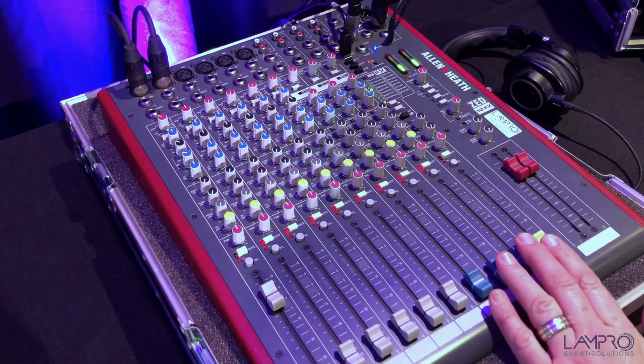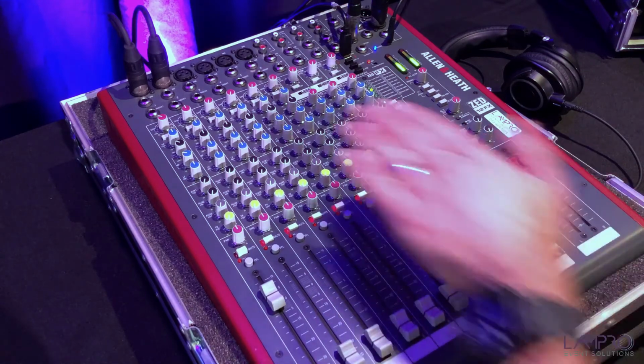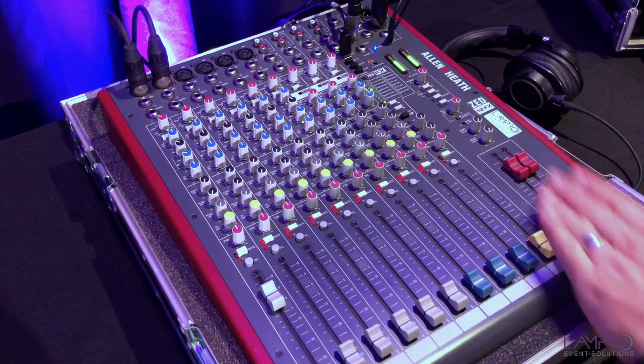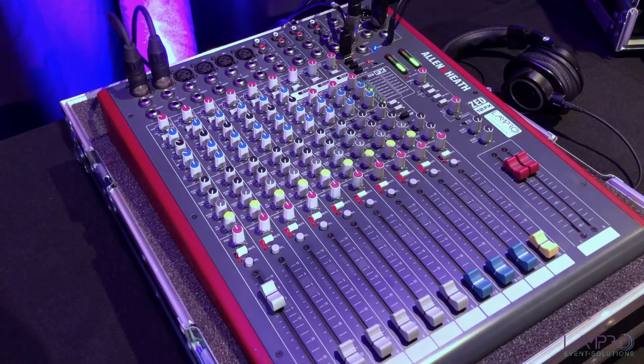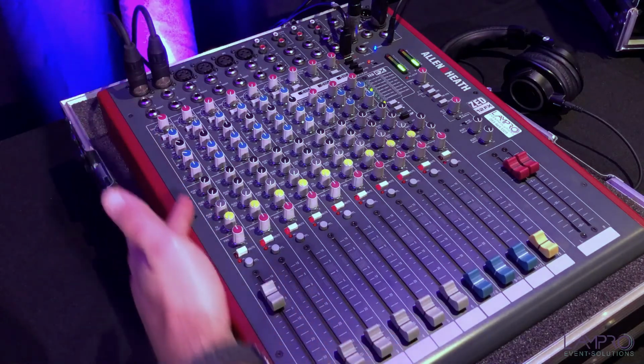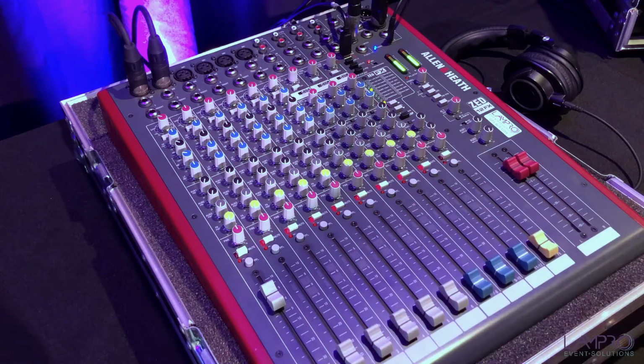which basically means that any channel that is muted will not send audio to any of the designated outputs, whether it's the main outputs or the auxiliaries. When the mute switch is activated, it does not mean that there's no longer audio coming into the channel. It's simply not passing audio to any of the outputs.